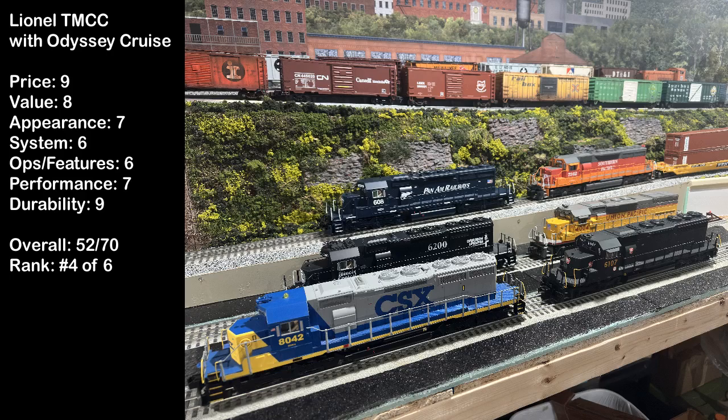Durability-wise, these are very durable. It's a relatively simple system. There is a radio receiving antenna in these. You have to be careful when you take the shell off, if the antenna is sometimes mounted to the shell, that you don't yank that right out of the board. But otherwise, these are pretty durable, pretty husky. Not the most fun to work on, but not terrible either. But overall, a score of 52 out of 70, which puts it in the number 4 position.